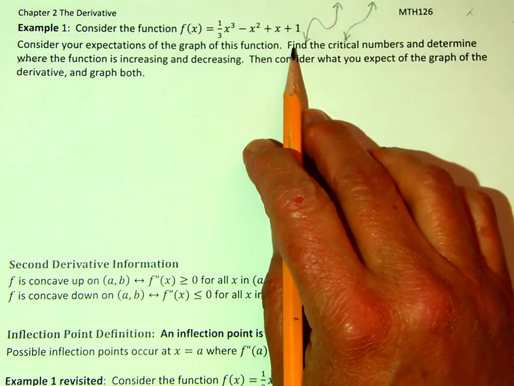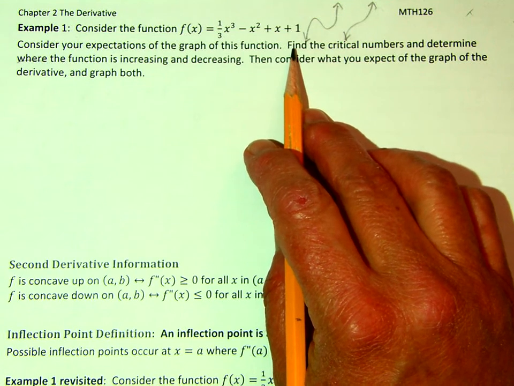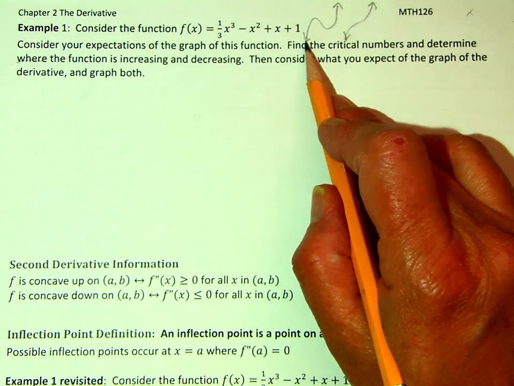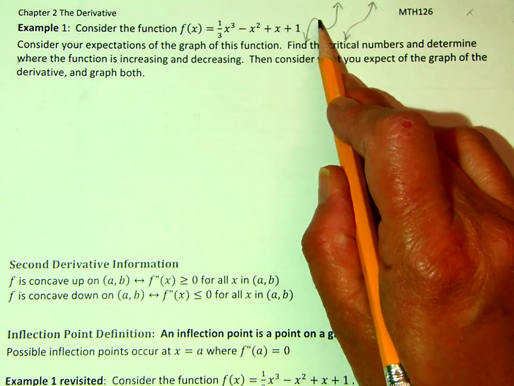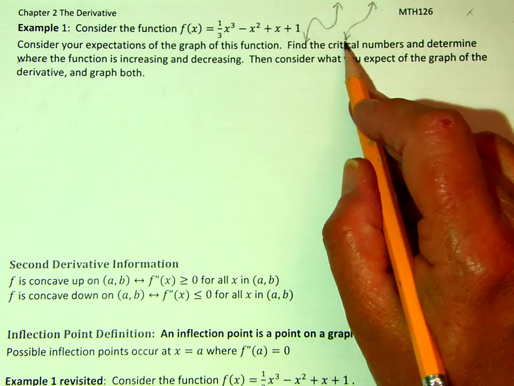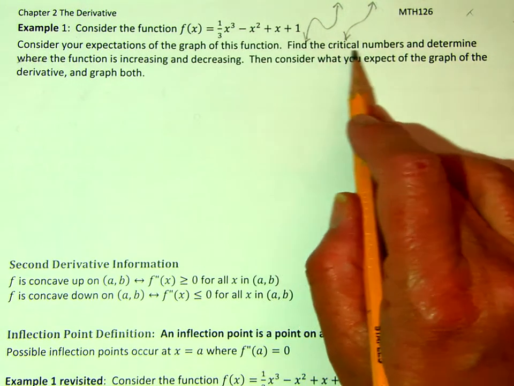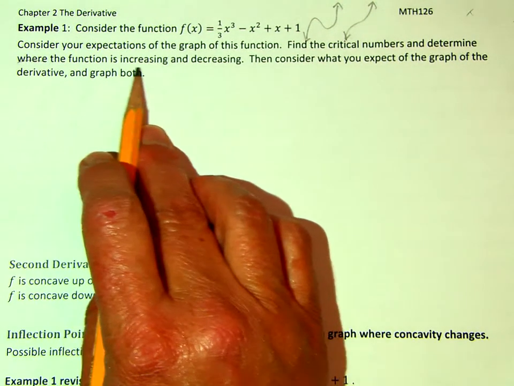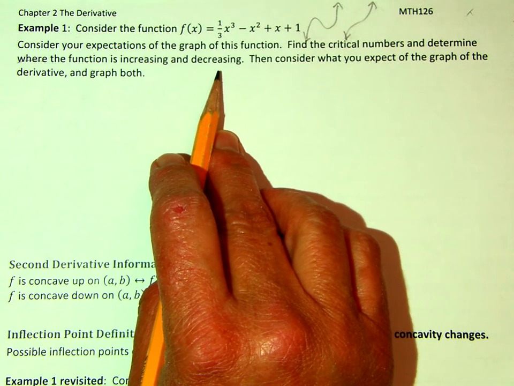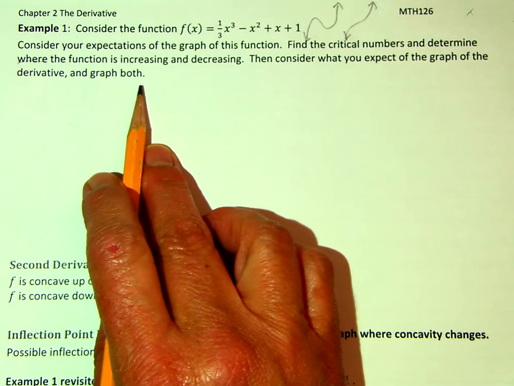So when I'm looking for intervals where the function is increasing and decreasing, I expect it to be either increasing, then decreasing, then increasing, or just be increasing the whole time. Find the critical numbers and determine where the function is increasing and decreasing. Then consider what you expect of the graph of the derivative and graph both.